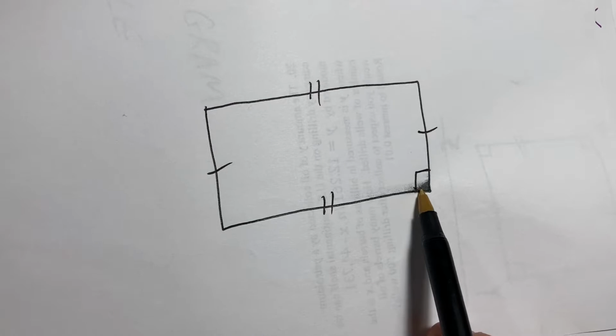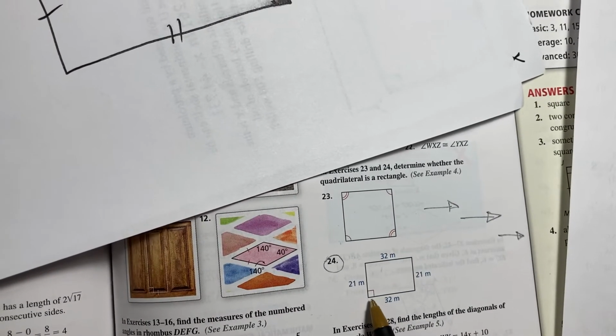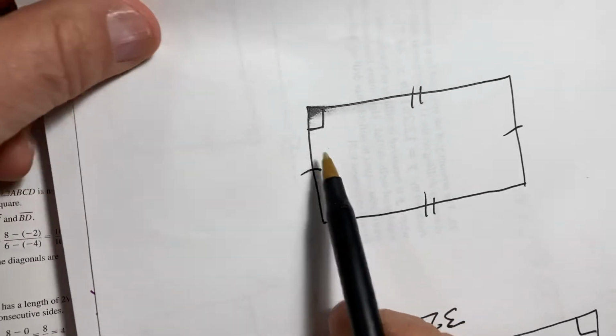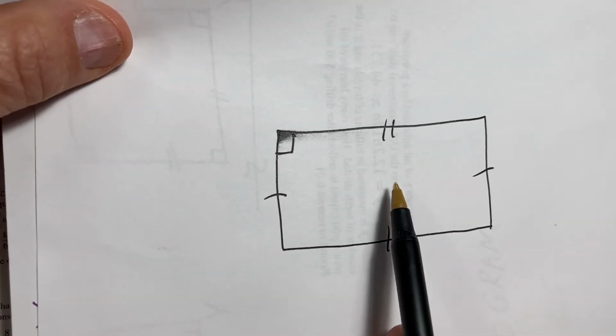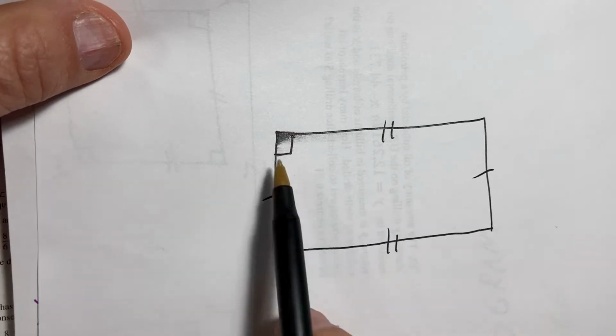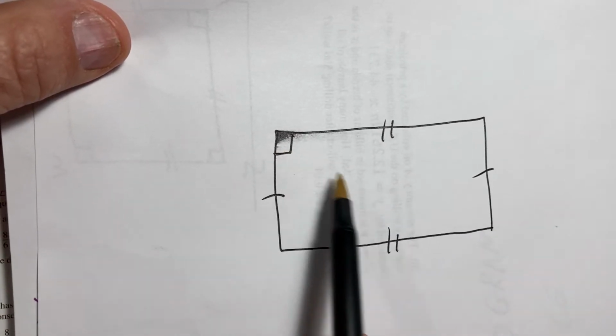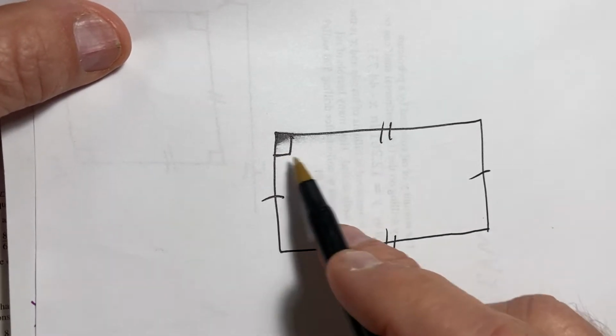Nice. Okay. It has one right angle. Huh. It has one right angle. Well, we know a rectangle is always going to be a parallelogram. Opposite angles in a parallelogram are congruent. So if that's 90, this is 90.